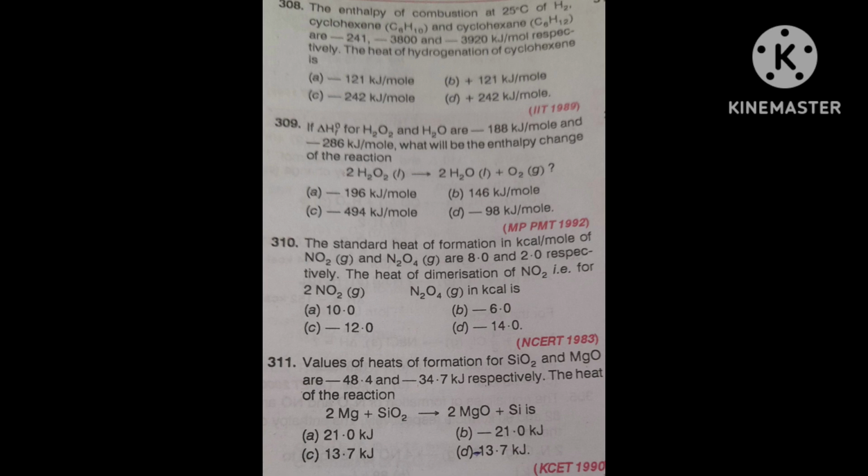The enthalpy of combustion at 25 degrees centigrade of H2, cyclohexene (C6H10) and cyclohexane (C6H12) are minus 241, minus 3800 and minus 3920 kilojoule per mole respectively.